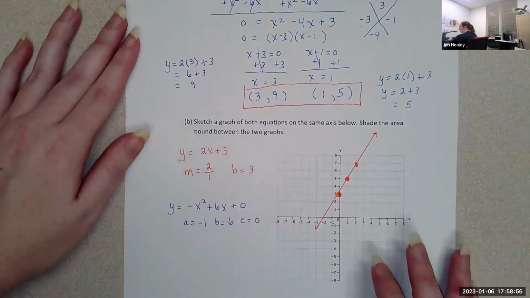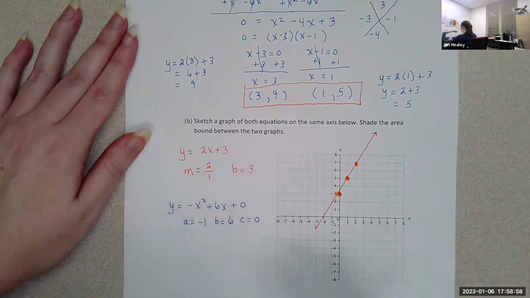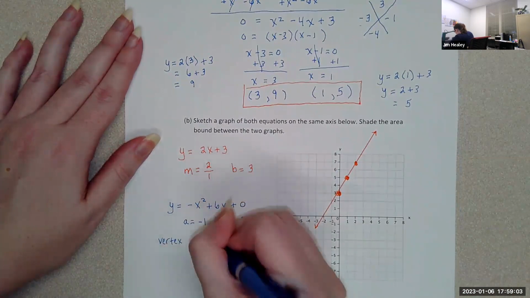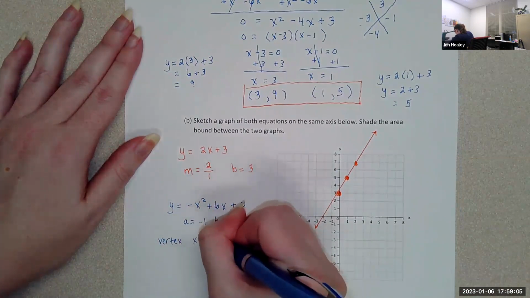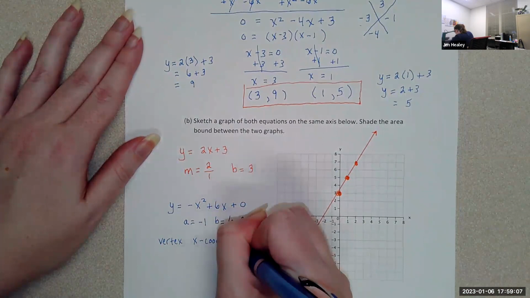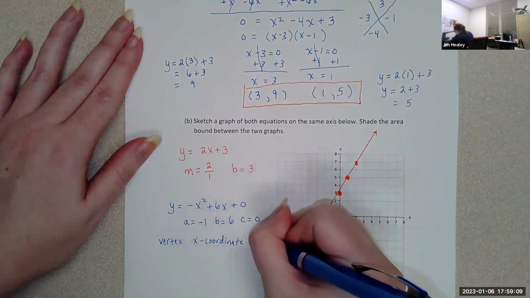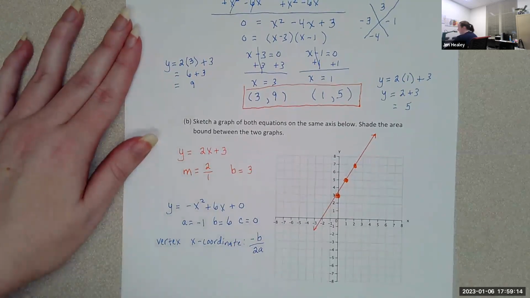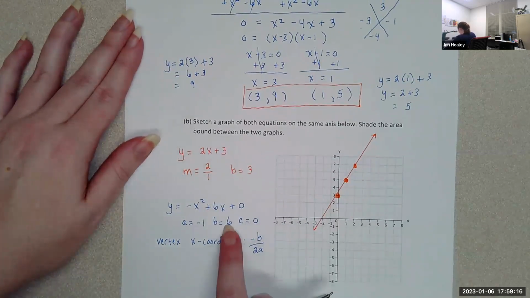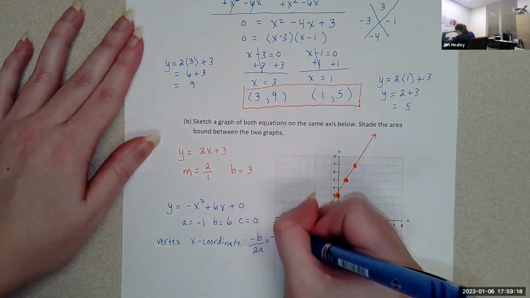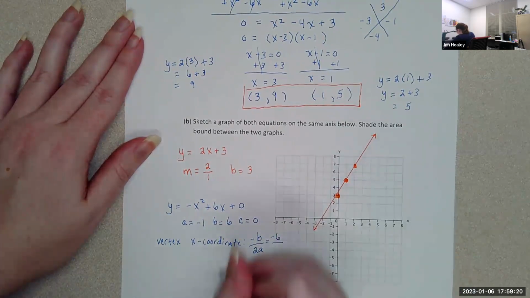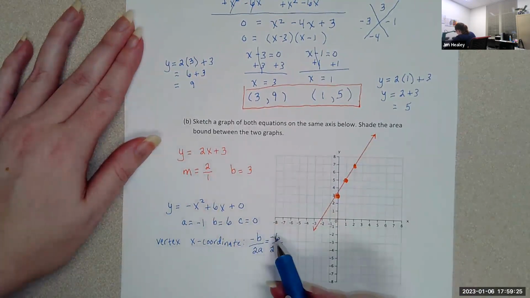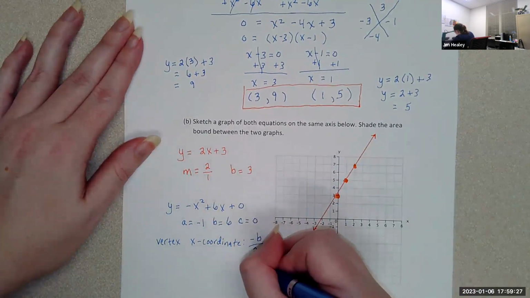And so we said, in order to find our vertex, specifically the x coordinate, we do negative b over 2a. Okay, so negative b in this case is going to be negative 6. And then 2a is 2 times negative 1. So we got negative 6 divided by negative 2.